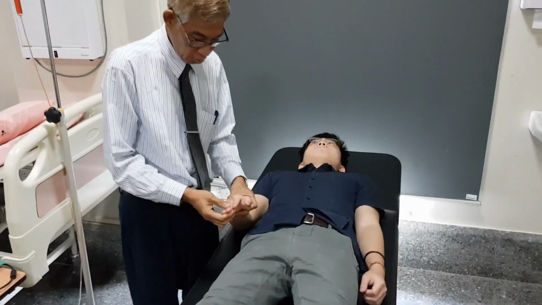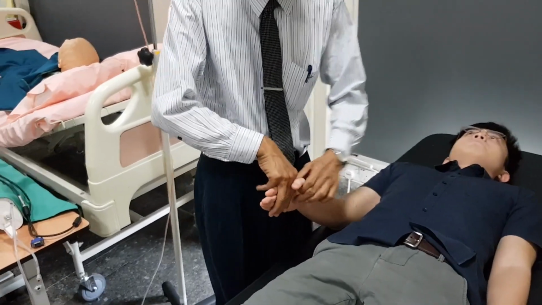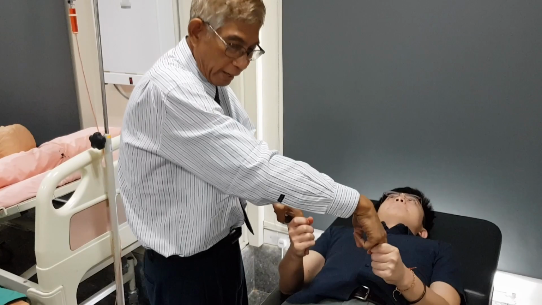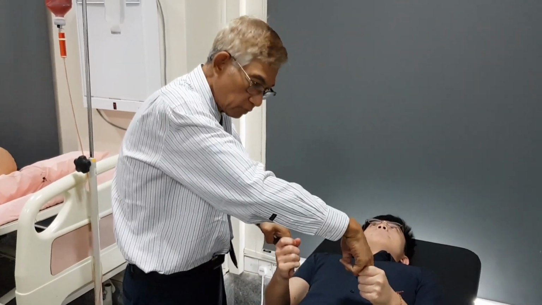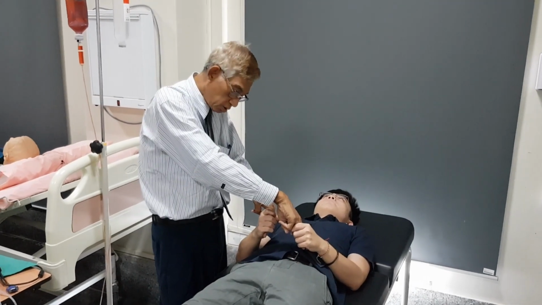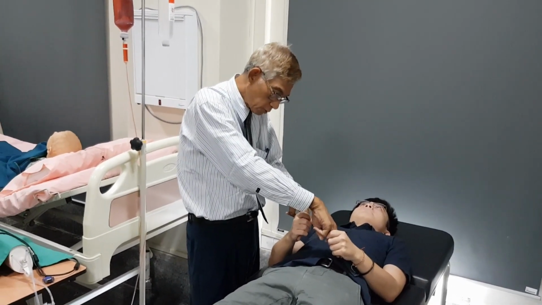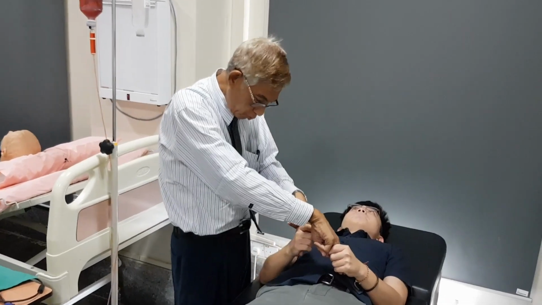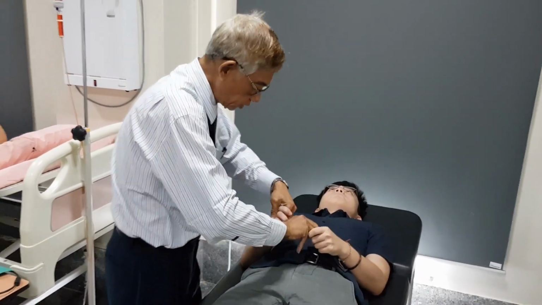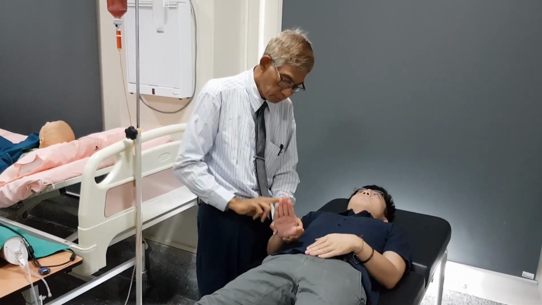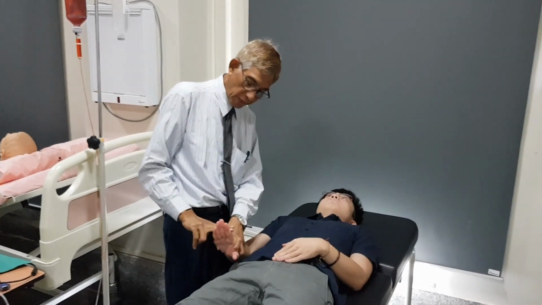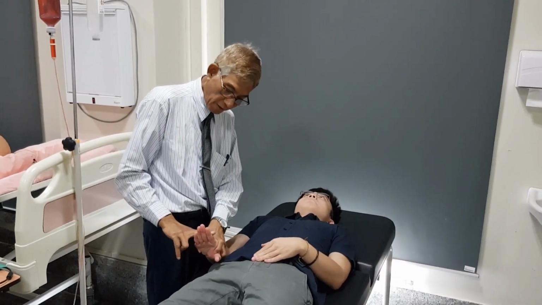Then after that, fingers. Close. Yes, grip my hand. Then this is the flexion of the fingers. So it represents C8. Then extension of the fingers. Extension, down. It represents C7.